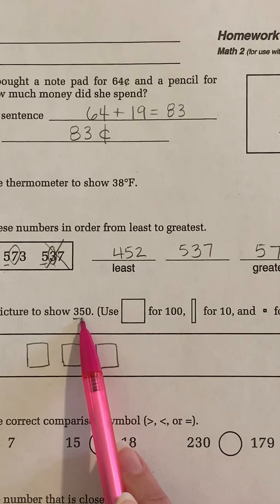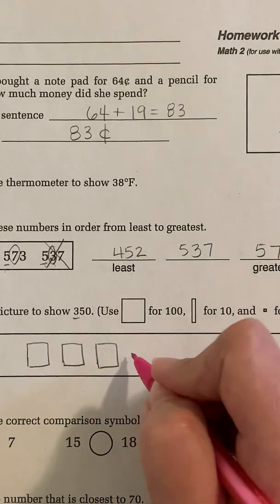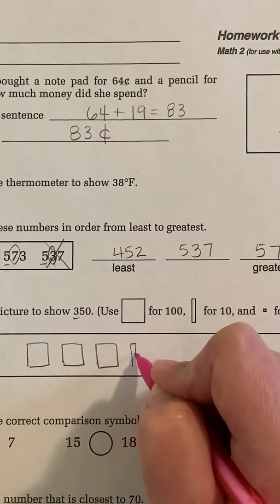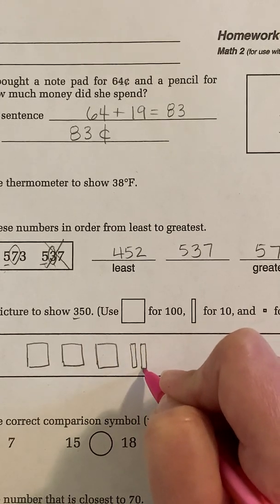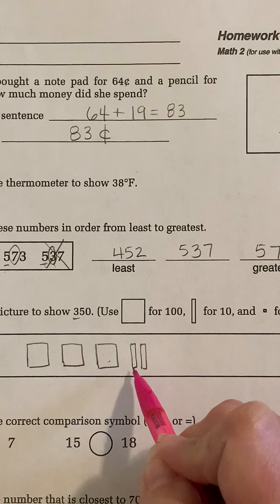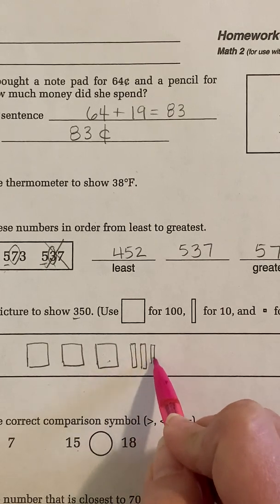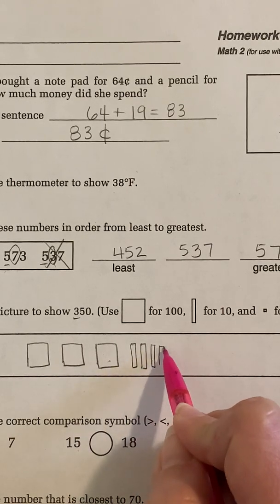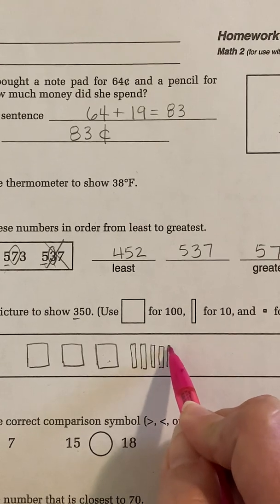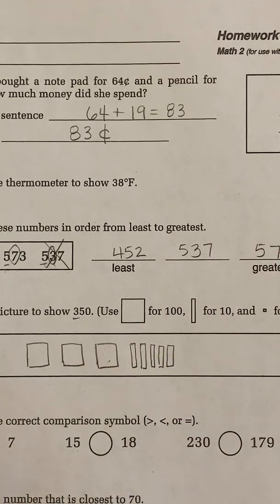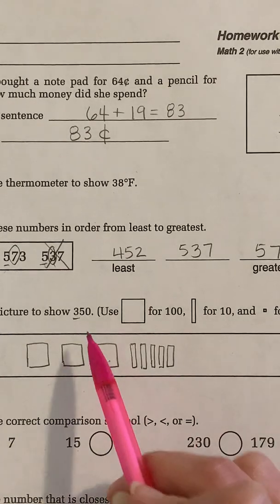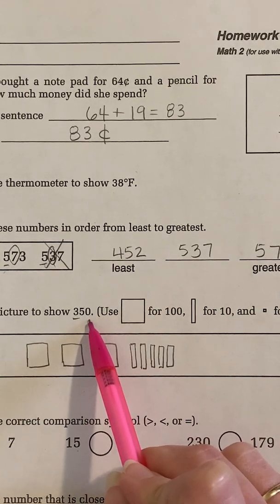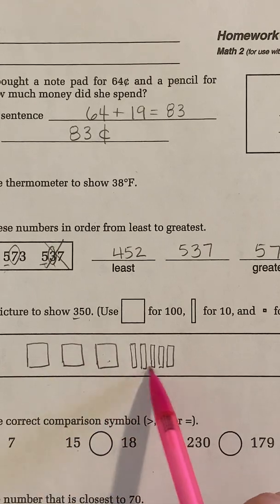How many tens? 5. 5 sticks. And when you draw these, make sure they're nice and skinny. We don't want them to look like our hundreds. 1, 2, 3, 4, 5. Definitely make sure they look different. And then how many ones? 0. 350.